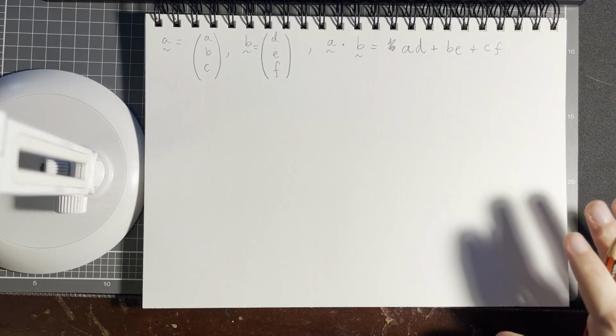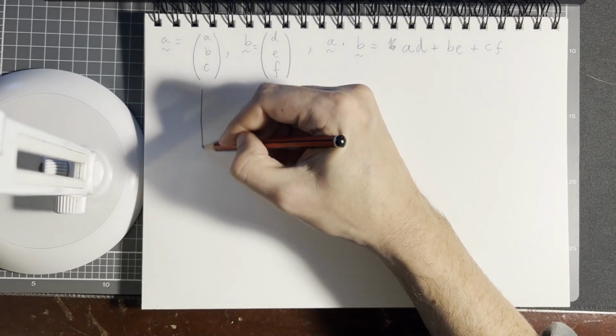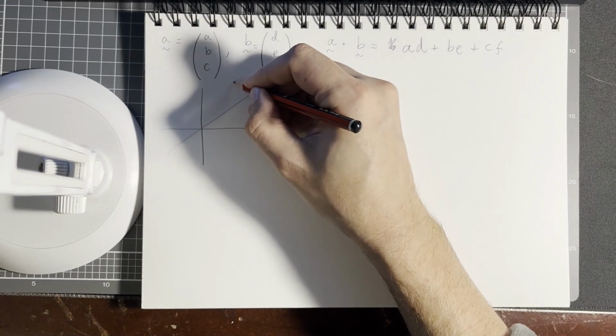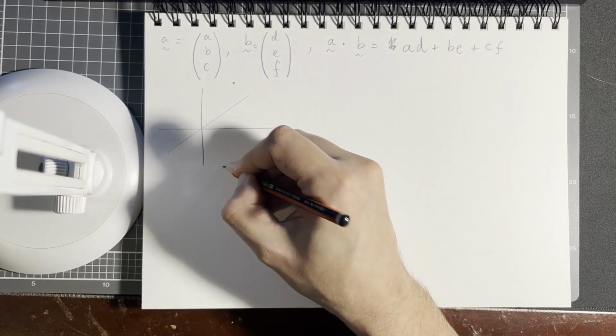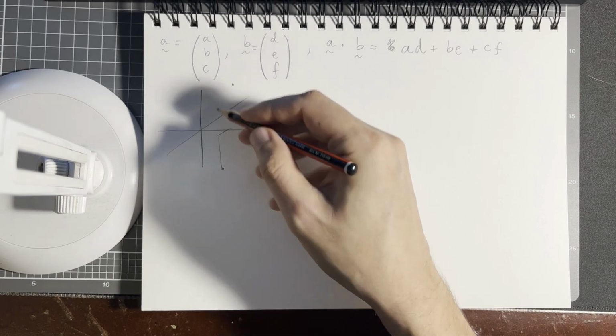And if that was all we could do with the dot product, it wouldn't be very interesting. But thankfully, it has a geometric interpretation. Let's say that we've got the origin there, and these vectors are three-dimensional. So I'll put one of them here, one of them here. Doesn't really matter what they look like. Let me just sketch that.